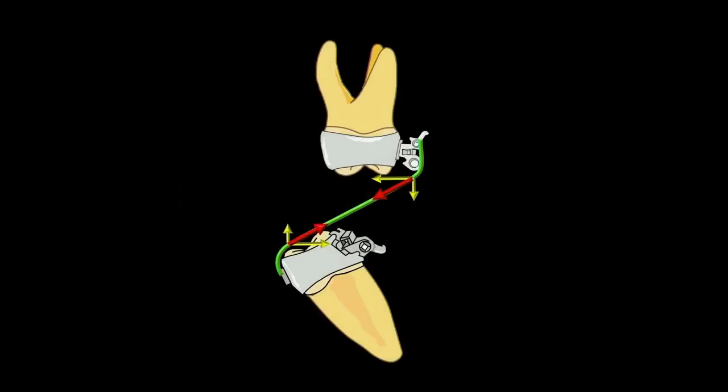Posterior crossbite correction is very challenging due to many side effects. Commonly used posterior criss-cross elastic can correct the posterior crossbite, but it needs patient cooperation, and the most significant side effects are vertical component of forces, which produce open bite tendency.